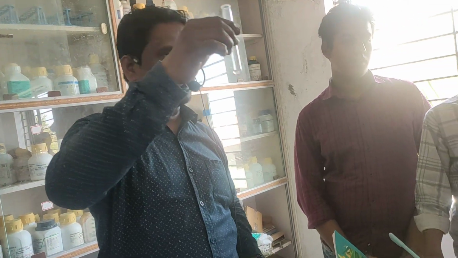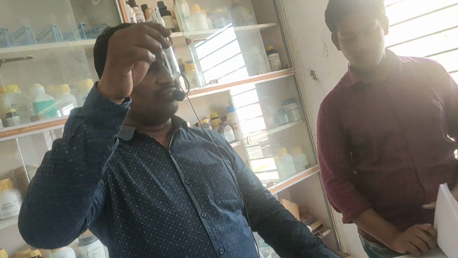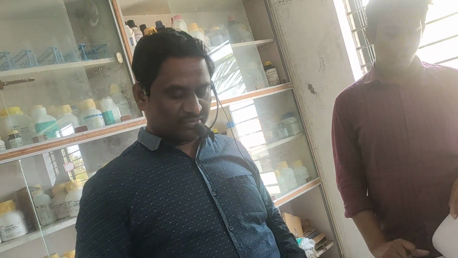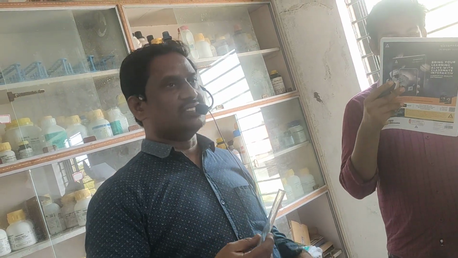Group table, let us go to Roman number 5. Identification of group for basic radical. The acid radical is completed now, so we are going for the basic radical.